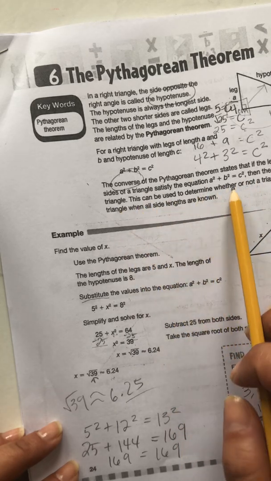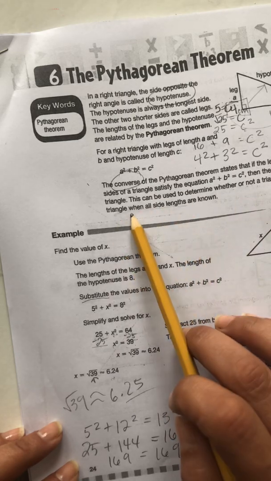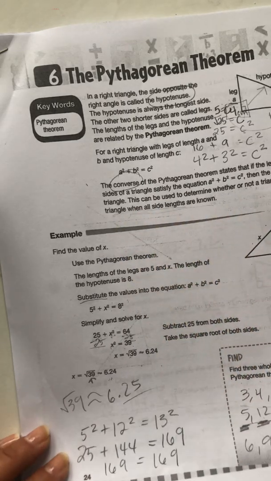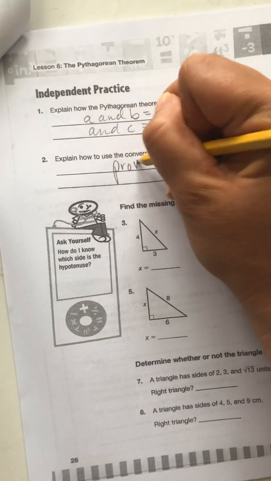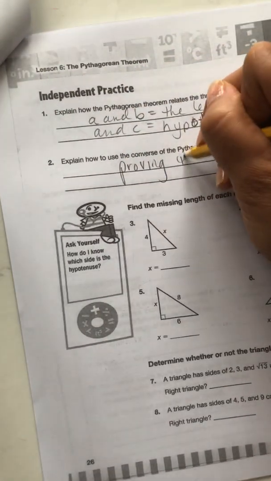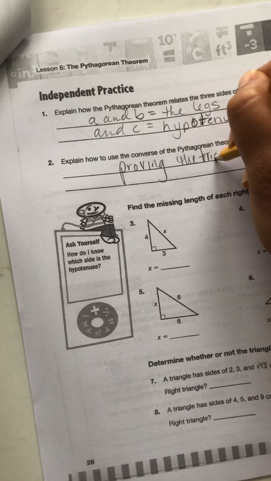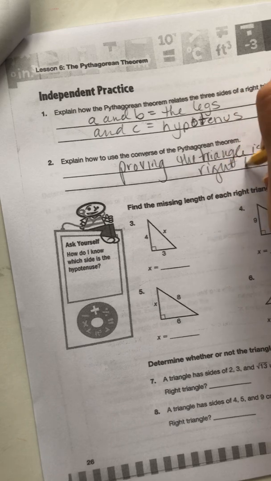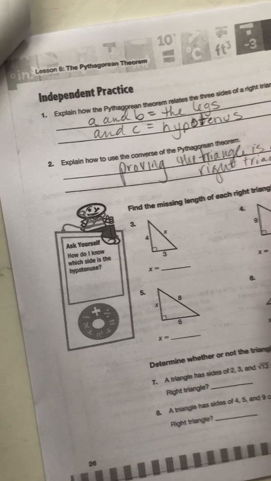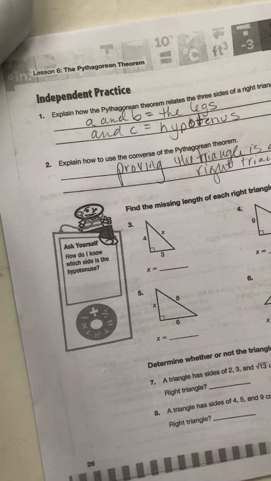This can be used to determine whether or not a triangle is a right triangle when all the side lengths are known. So it's just proving the triangle is a right triangle.